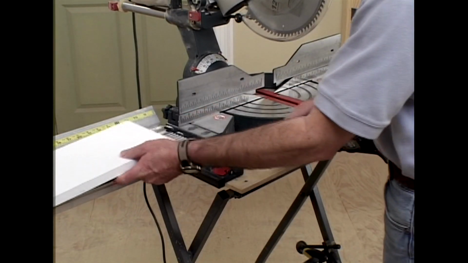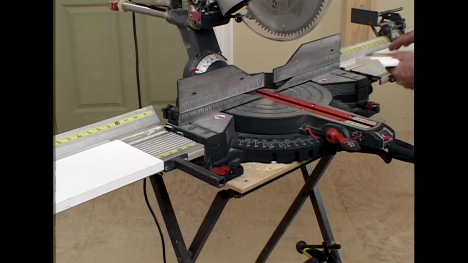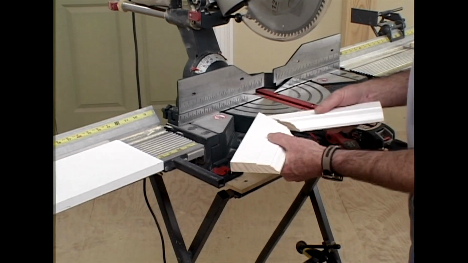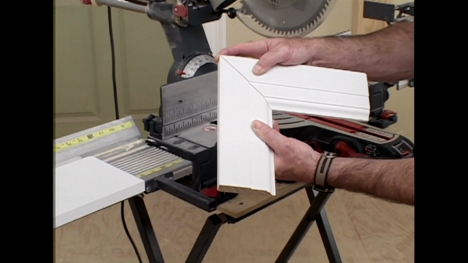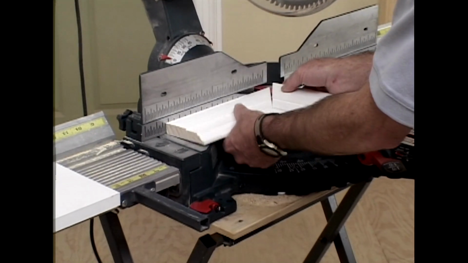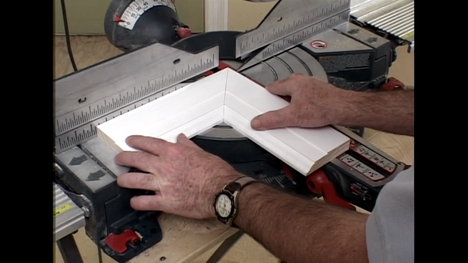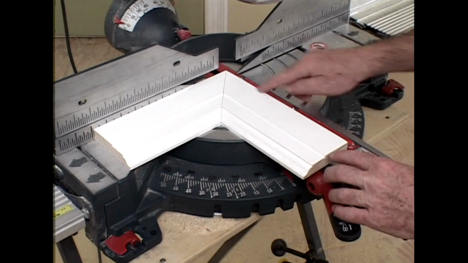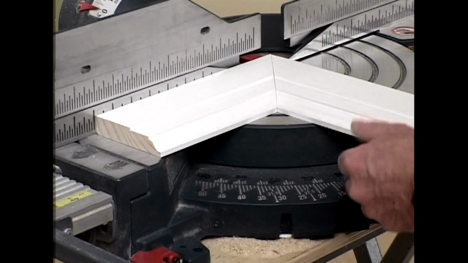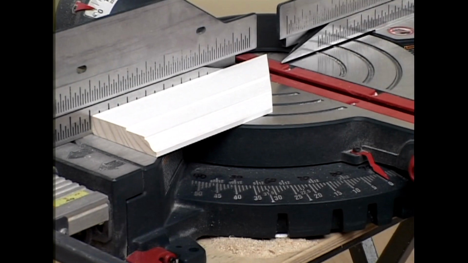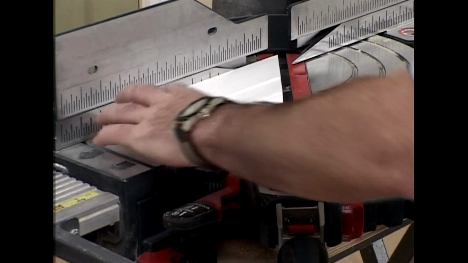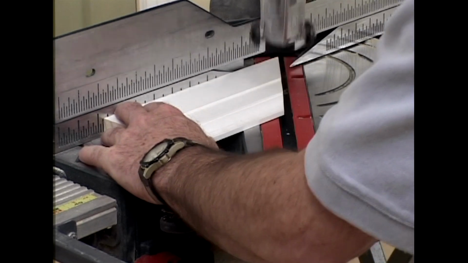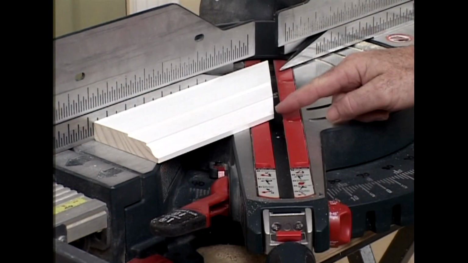Let's look at this from another angle. I've got these two pieces of casing here, and I've mitered them so they meet up and form a 90-degree angle just like my square. And I set them in the saw, and yep, they're at 90 degrees. The saw says 0, but if I take my saw and I swing it to 45 degrees, it's perfect. Yeah, that's a 45-degree miter.